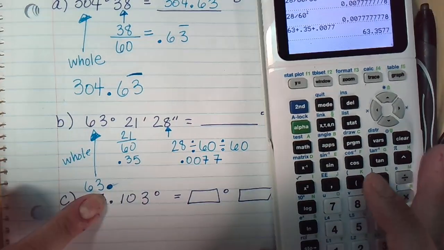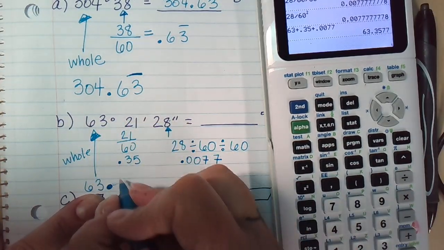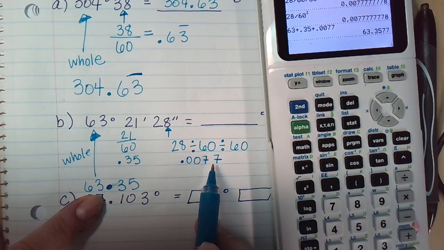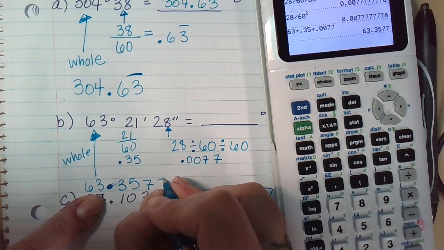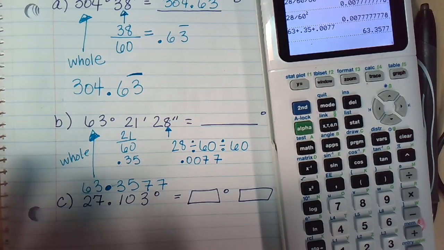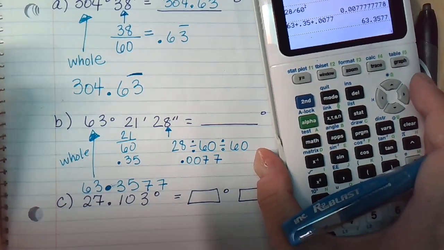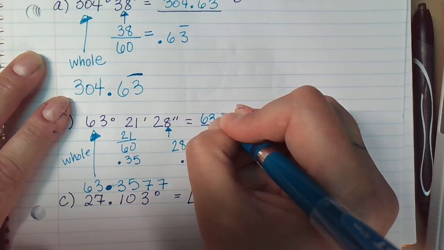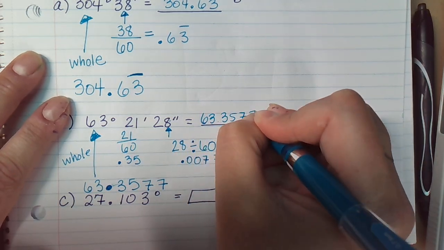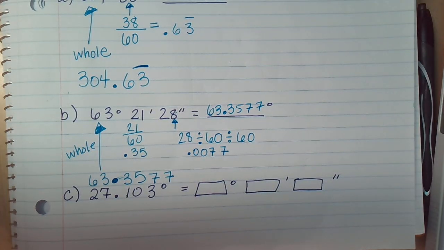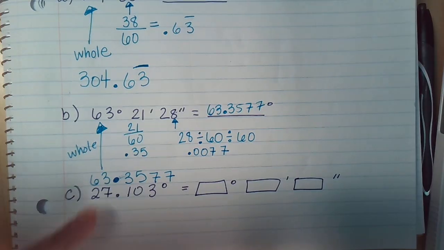So we get 63, and then the 0.35 drops down, and then that 77 gets tacked on the end. Or added up in your calculator if you didn't understand how that worked. Okay, so we get 63.3577. And if your homework asked you to round to a certain spot, then you would.